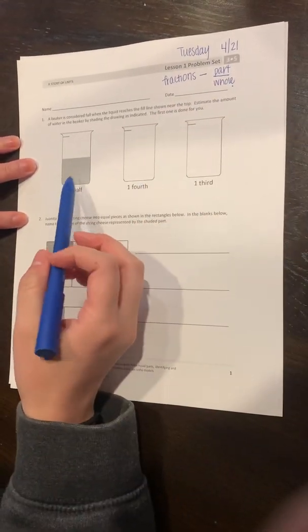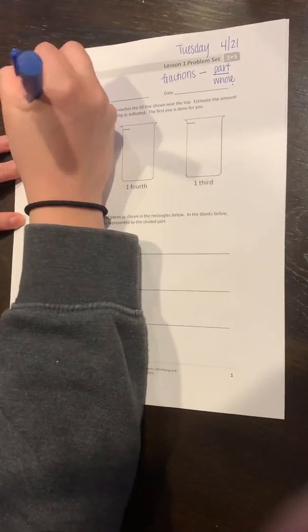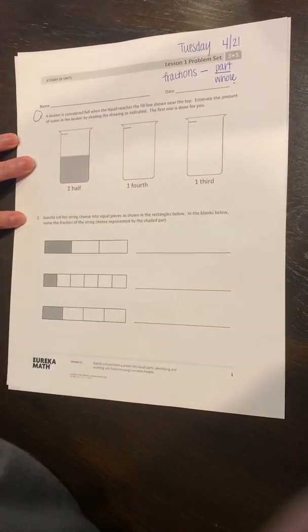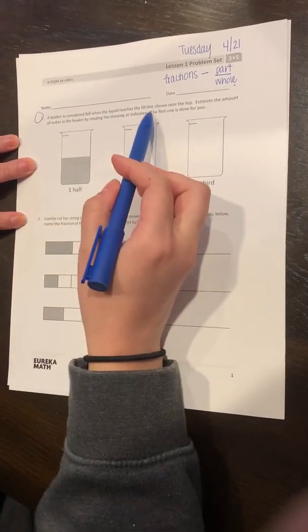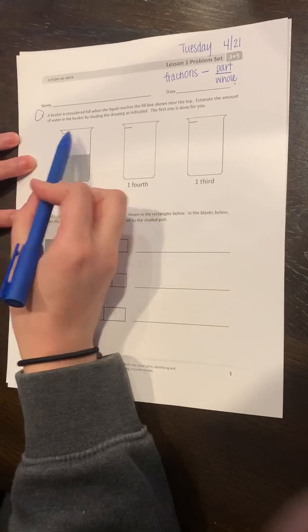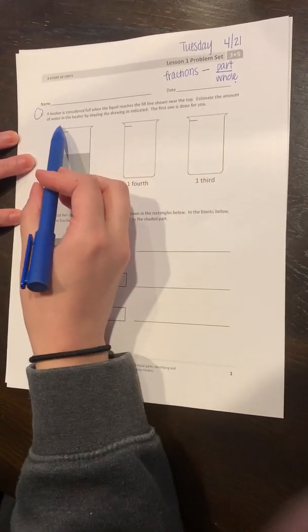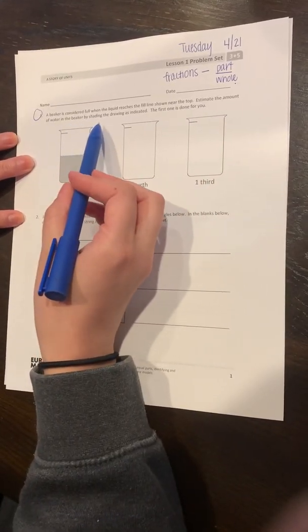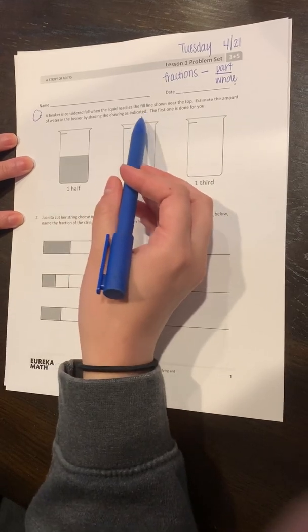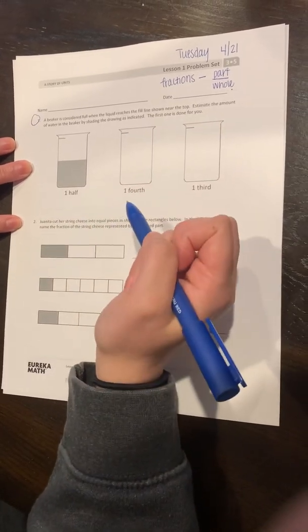If we take a look at the first one and the directions: a beaker is considered full when the liquid reaches the line shown near the top. Estimate the amount of water in the beaker by shading the drawing as indicated. The first one is done for you.